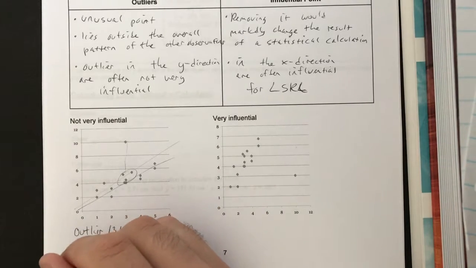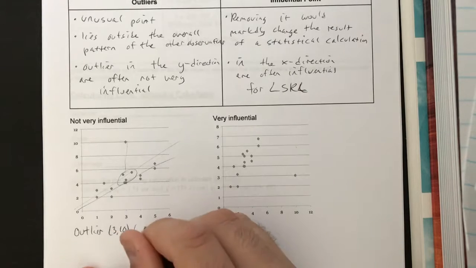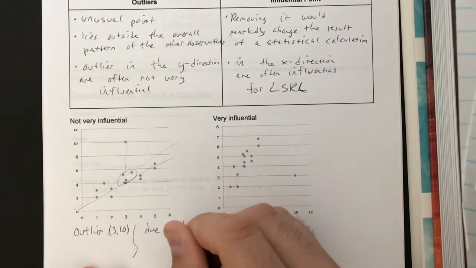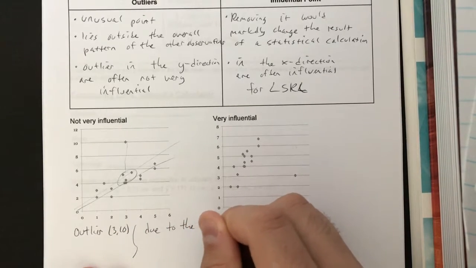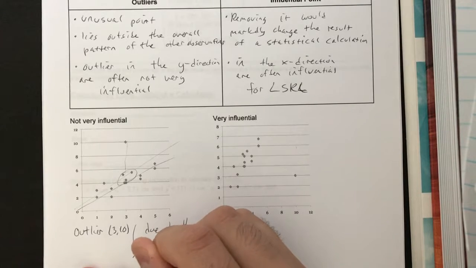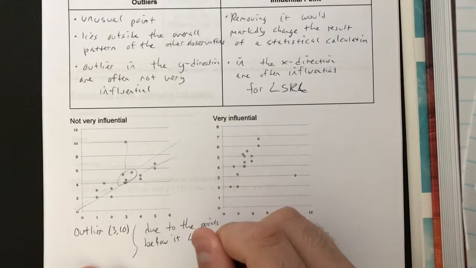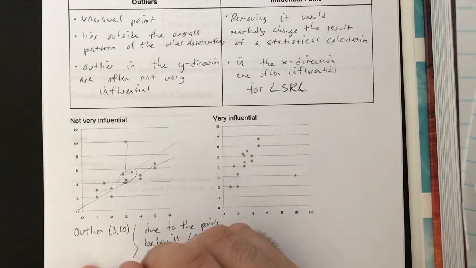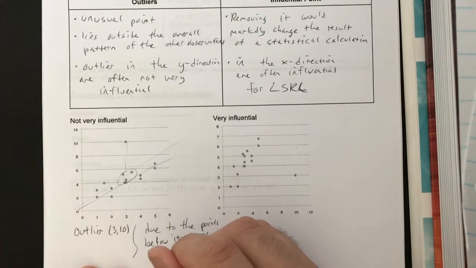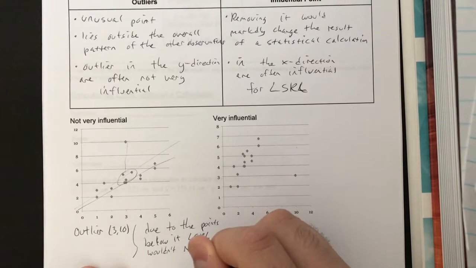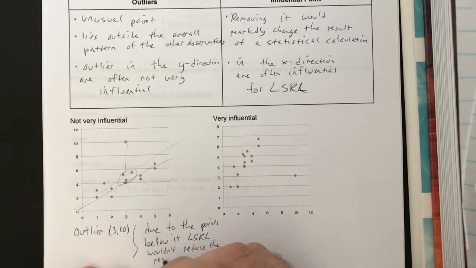It's unusual in the y direction, but due to the points below, the least squares regression line wouldn't reduce the residuals much without the point.